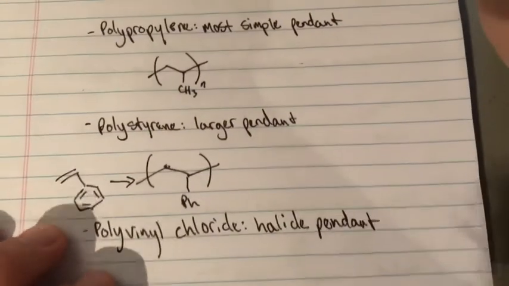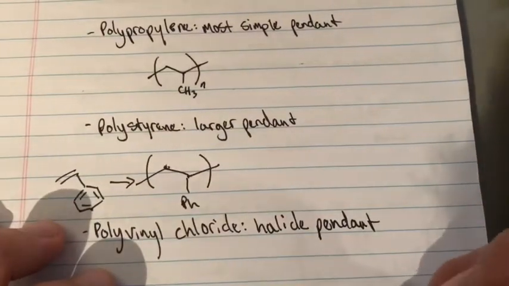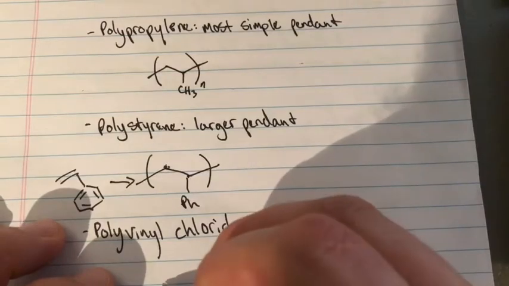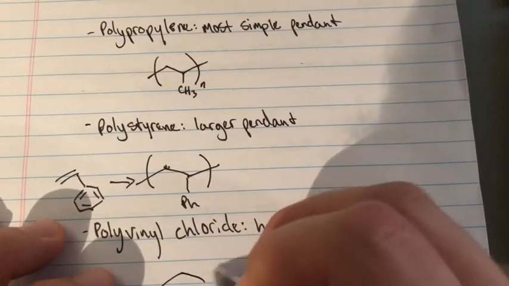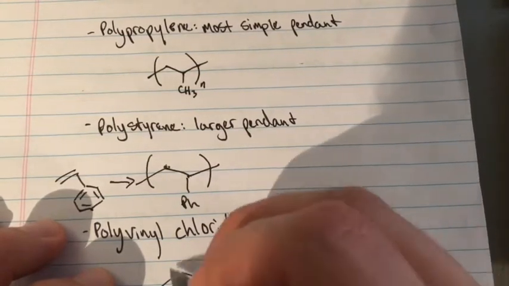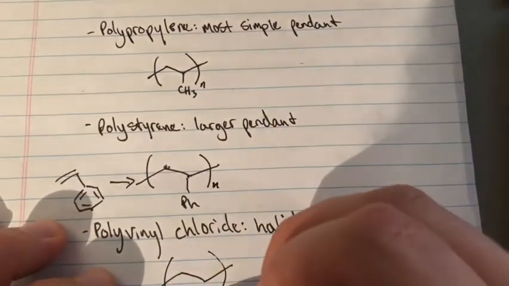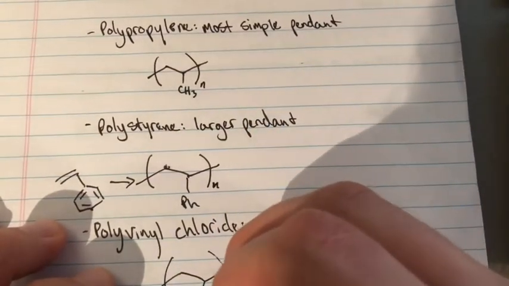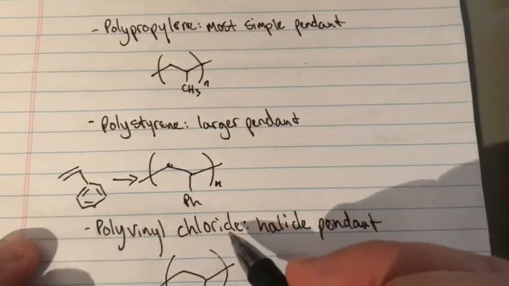Okay, another that you're going to see is PVC or polyvinyl chloride. So that's just going to be some kind of repeating unit of chloro group, okay, hanging off.